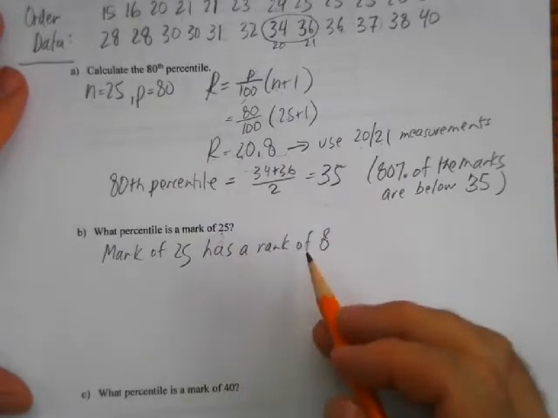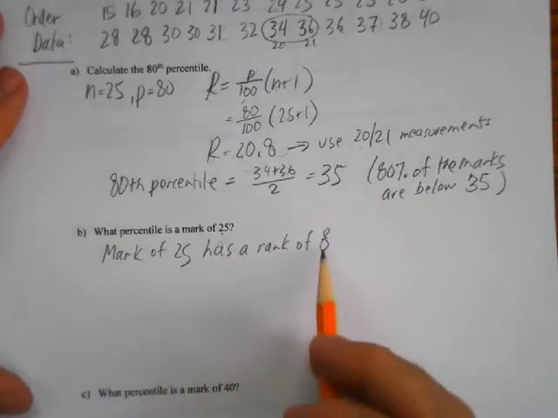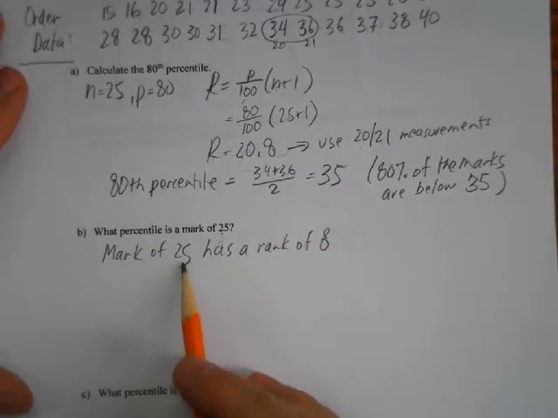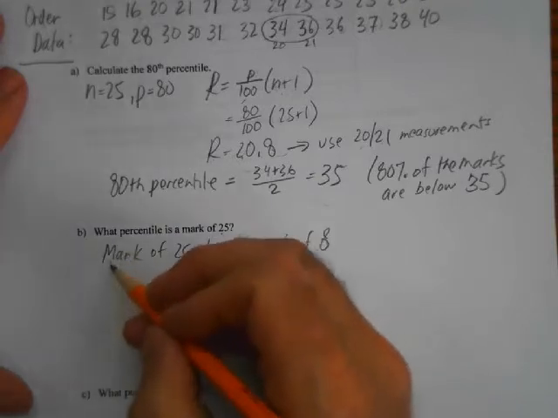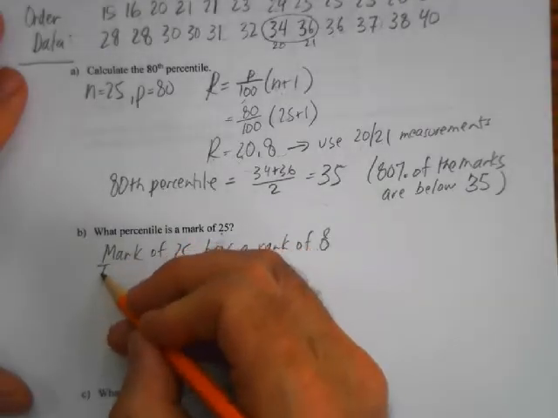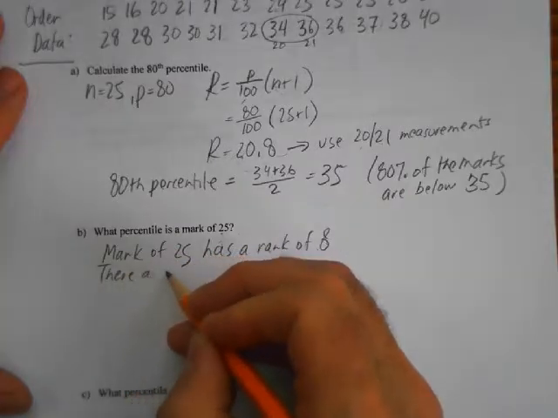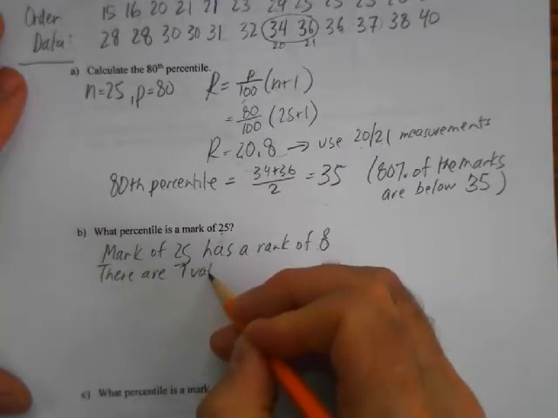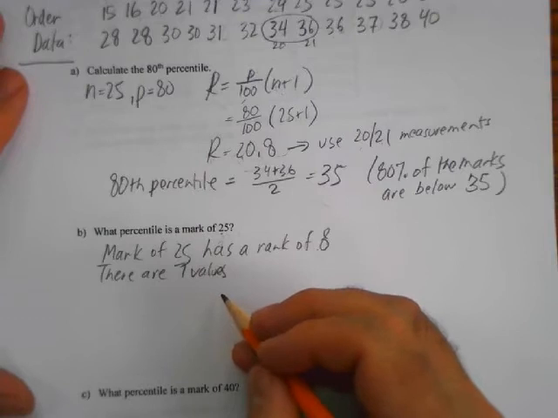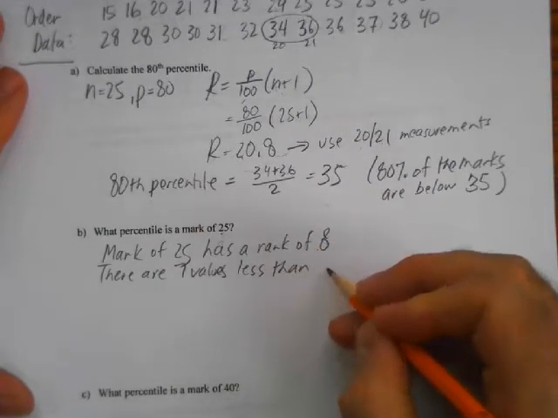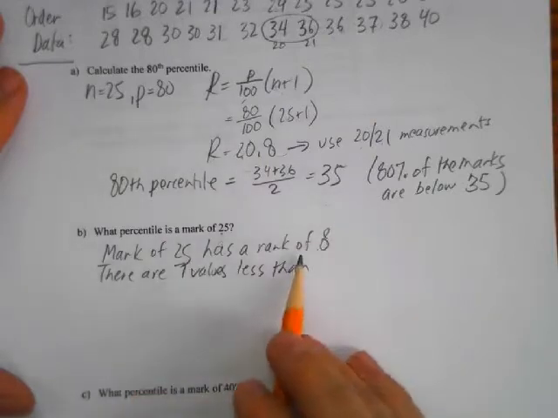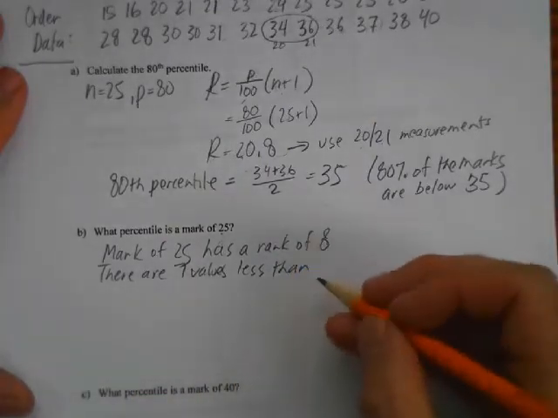And then we look, and this comes naturally, how many marks are below this mark of 25? Well, it's everything from 1 through 7. So basically you subtract 1 from here and you can say there are 7 values less than 25. I don't really have to go back to my list for that because I know anything below 8 is going to be less than 25.